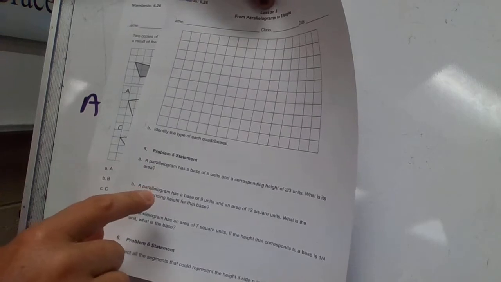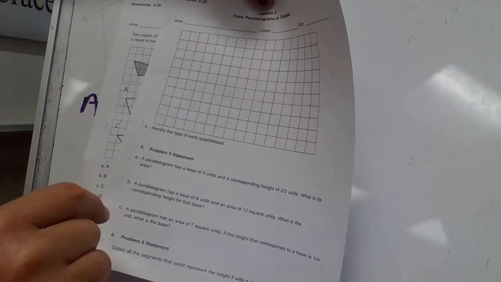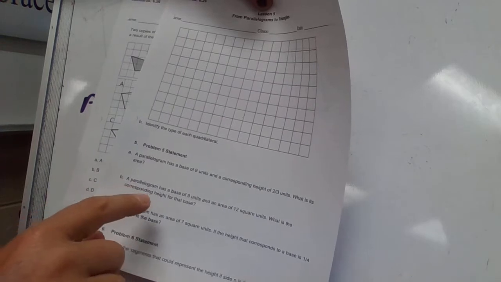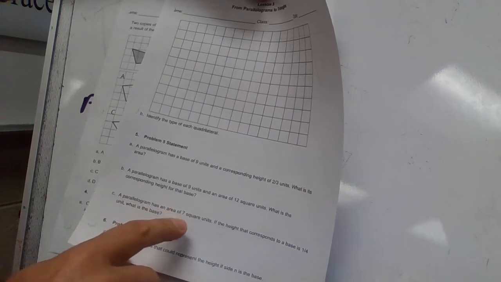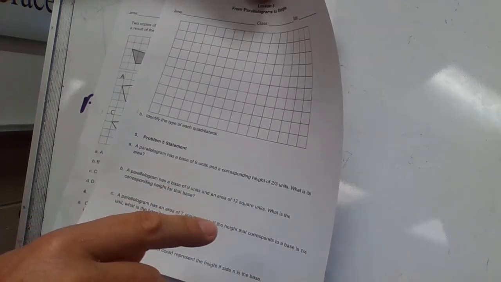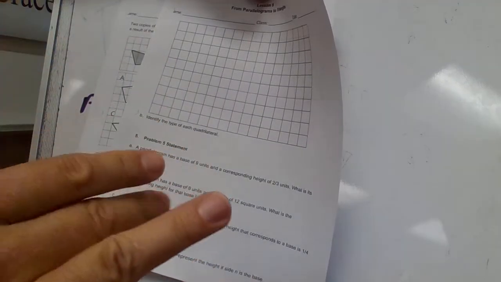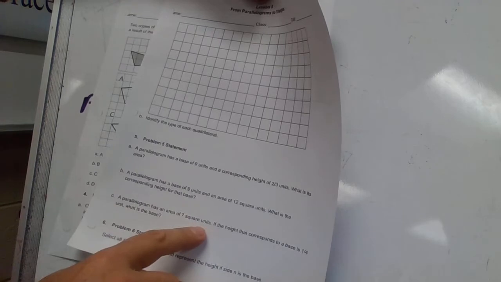Problem 5: a parallelogram has a base of 9 units and a corresponding height of 2/3 of a unit. What is the area? We know how to find the area of a parallelogram. A parallelogram has a base of 9 and an area of 12 square units. What is the corresponding height for that base? Use your formula, substitute, solve. A parallelogram has an area of 7 square units. If the height that corresponds to the base is 1/4 unit, what is the base? We did that a couple days ago. This is the area, 7 square units. Use your formula.